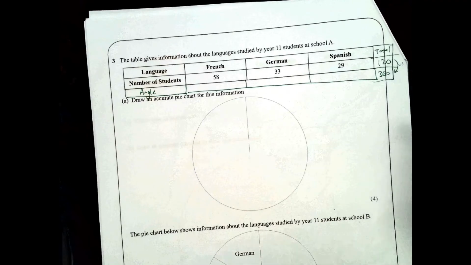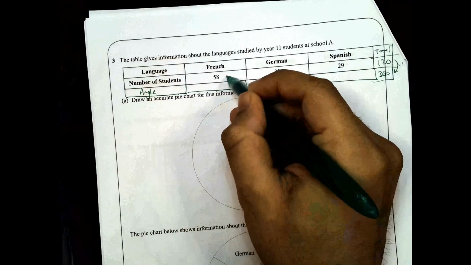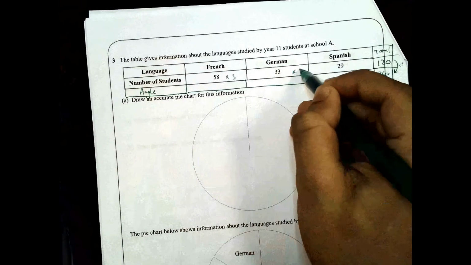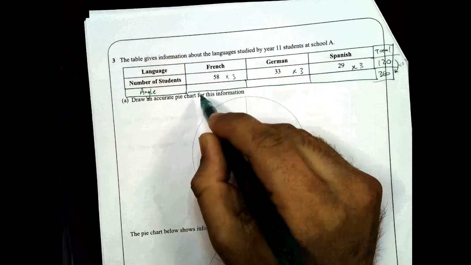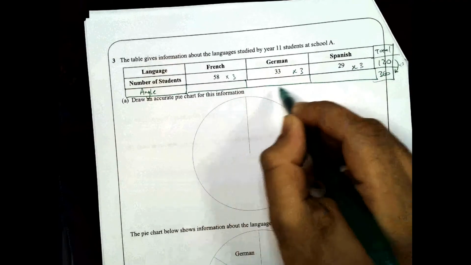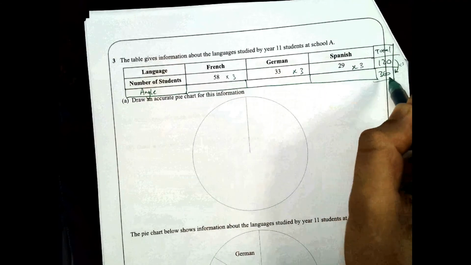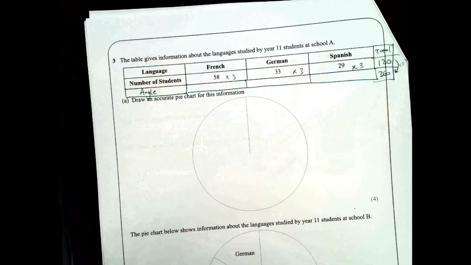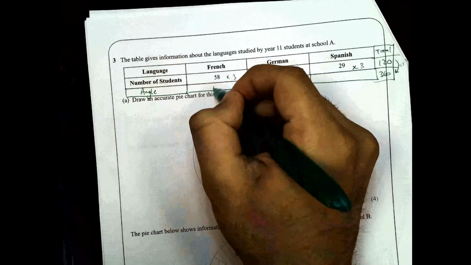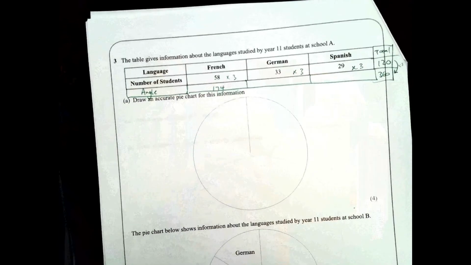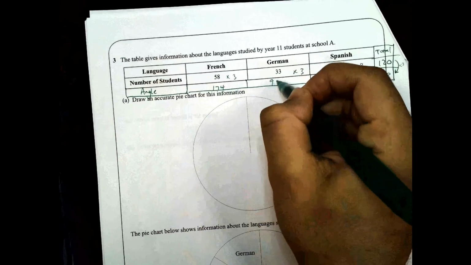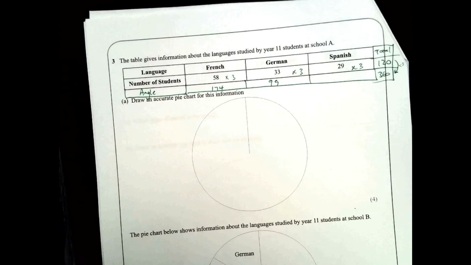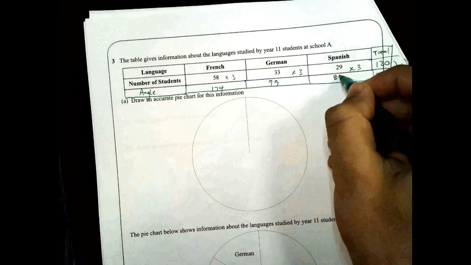So basically what I'm saying to you is multiply that by 3, multiply that by 3, and multiply that by 3, and you will end up with the angle that you need. And it should all add up to 360. So 58 times 3 is 174. 33 times 3 is 99. And 29 times 3 is 87.